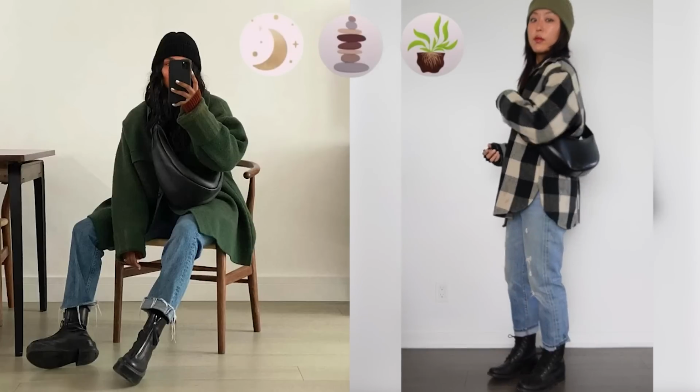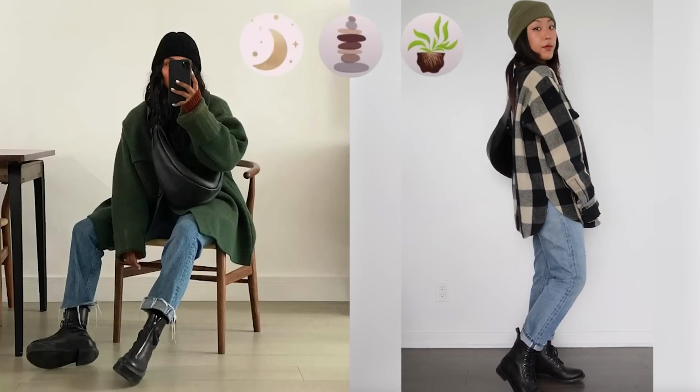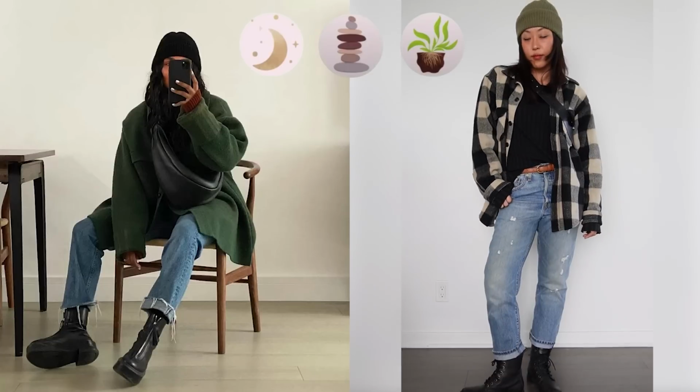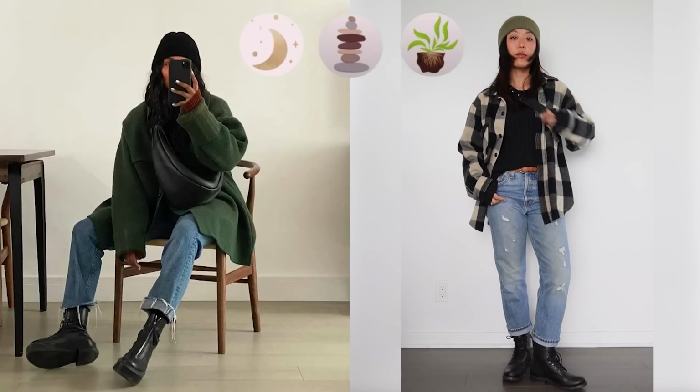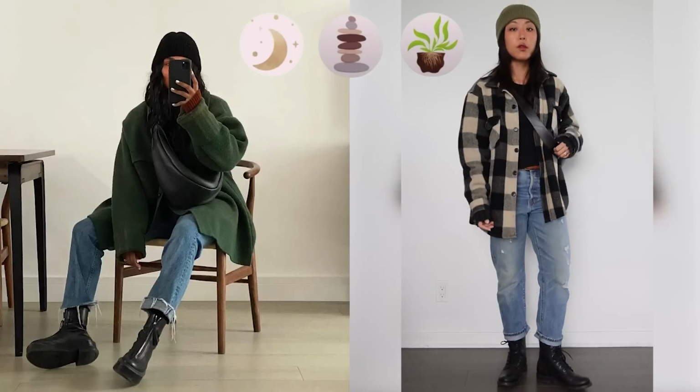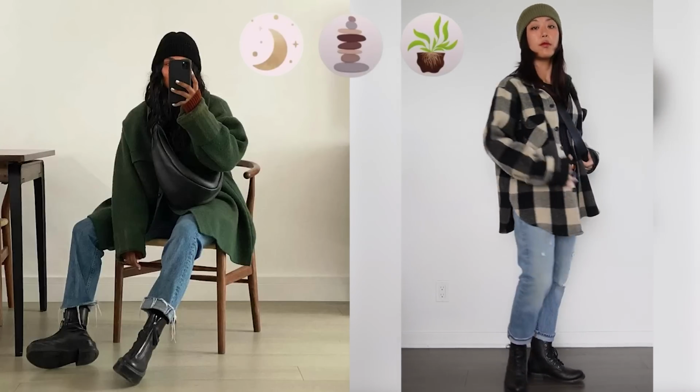Alright, so we're going to start with the moon, stone, and earth combination. And I've got my first inspo pic on the left side, my first outfit on the right side. This is definitely a style that I wear regularly, especially when the weather is a little bit colder outside. I know the items are not exact like for like, but the vibe is similar, and that's the whole point of drawing inspiration.